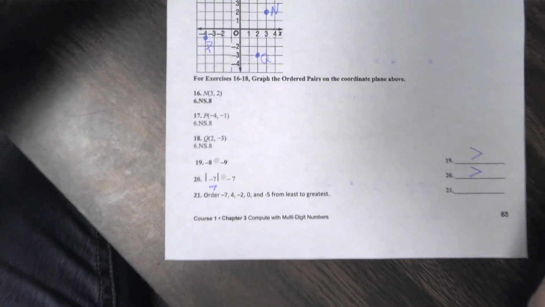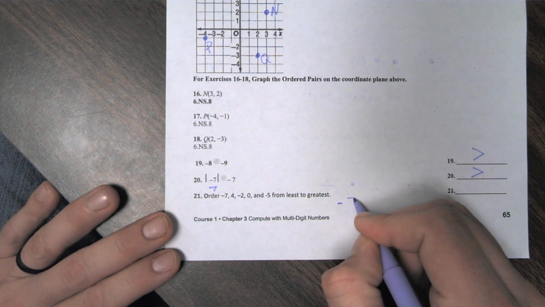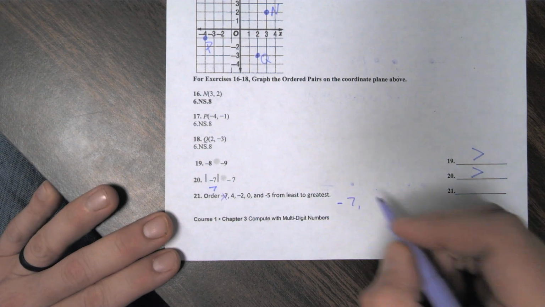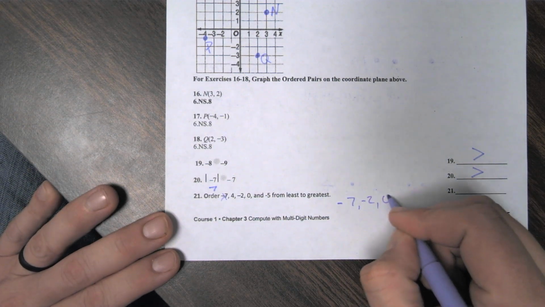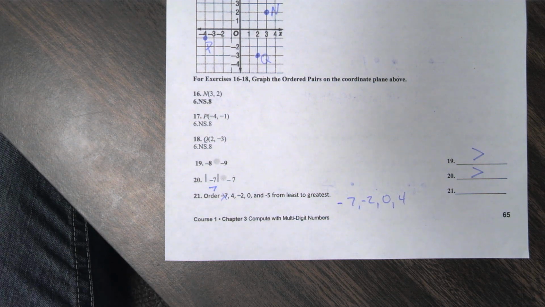And the final one, they want you to list that from least to greatest. So the very least would be negative 7. The next one would be negative 2, 0, 4. So those are the questions. That's basically the same thing on the test.